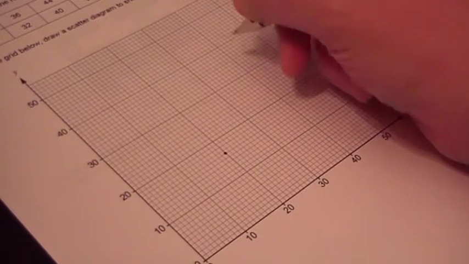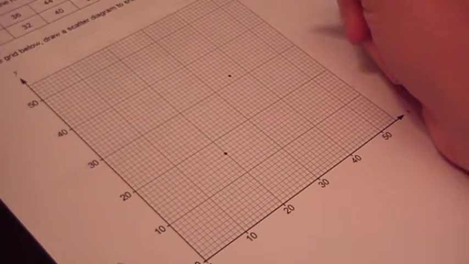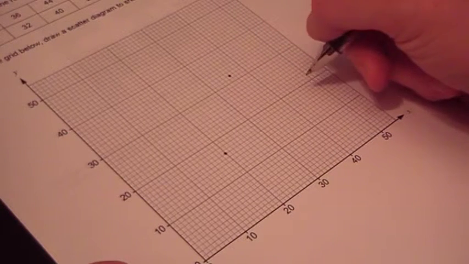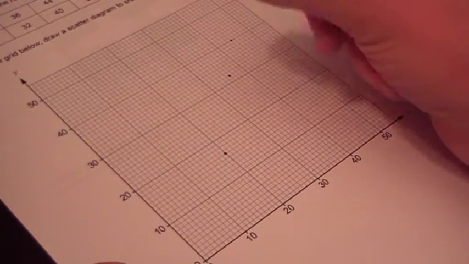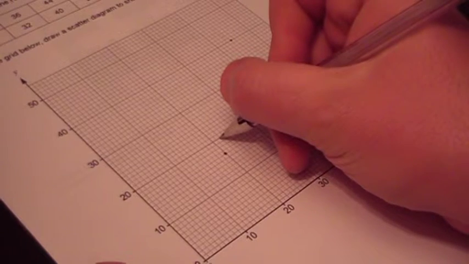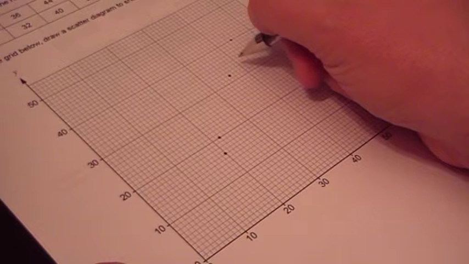Then it's 36, 32. Which is there. You've got to be precise on this. They will check every point. And then 44, 40, 22, 20, 38, 34.